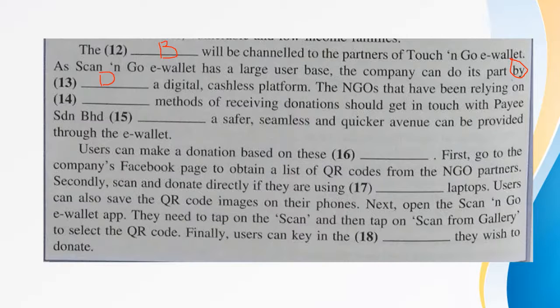Clear? Okay, by providing a digital cashless platform, the NGOs that have been relying on what methods of receiving donations should get in touch with Payees and Dream Berhad. So what is your answer for number 14? Original methods? No, we don't say that, isn't it?